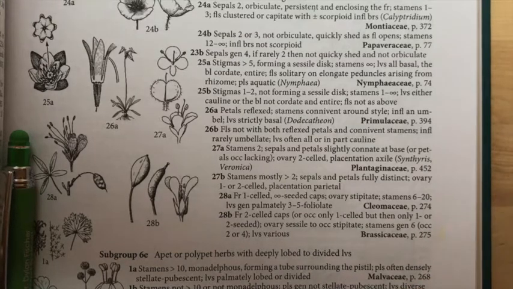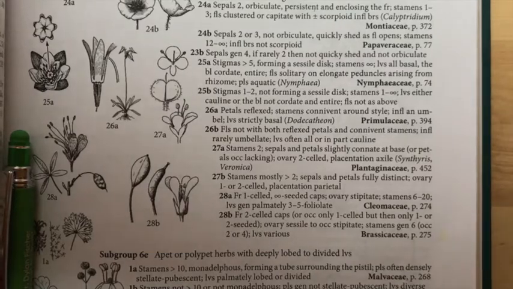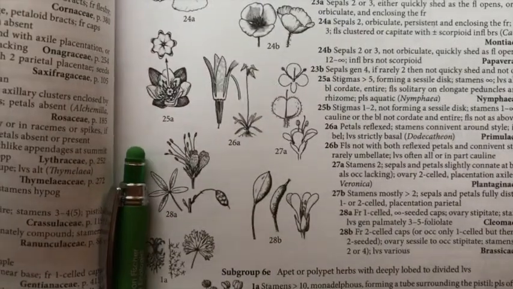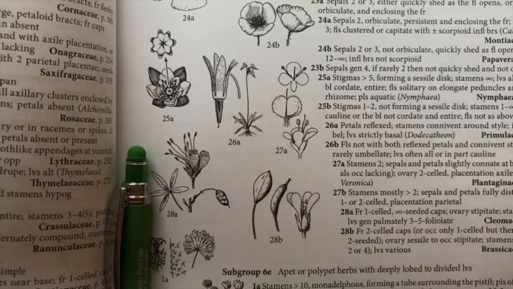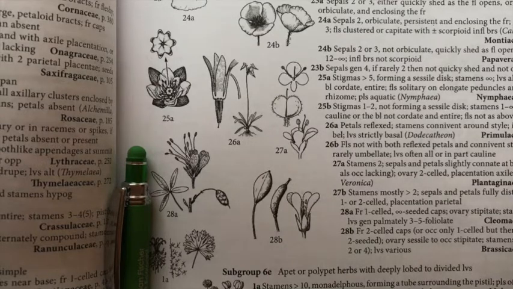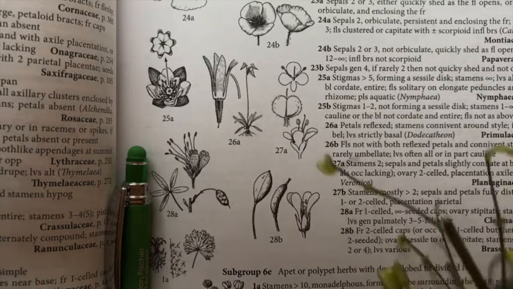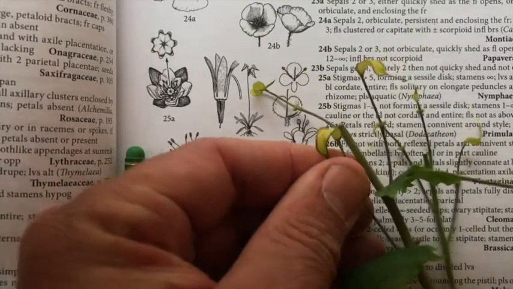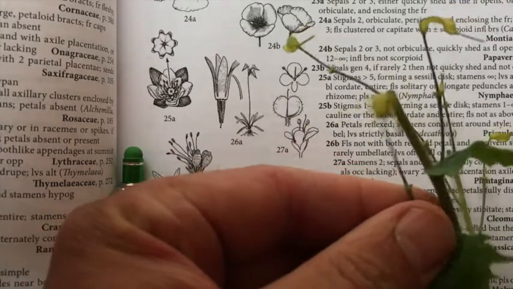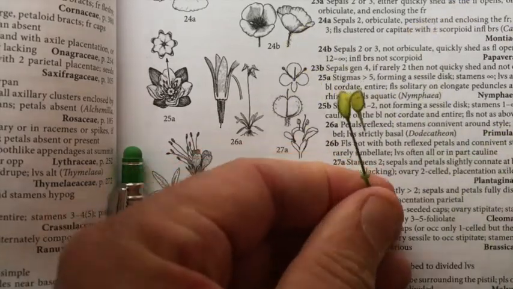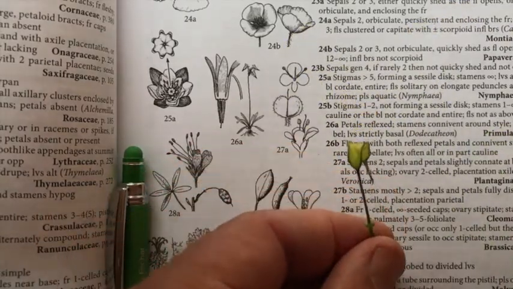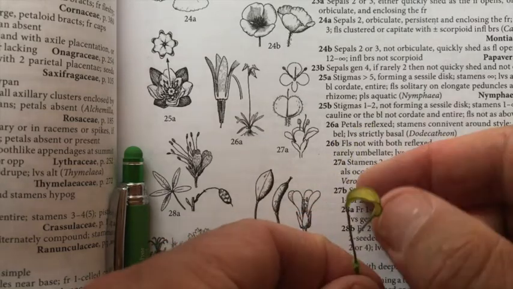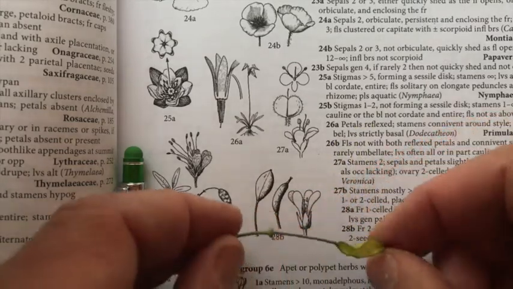So now we need to really look at our fruit. And fortunately, the plant that we're looking at here today has some very showy fruits that are just developing on the tip here. So let's take one of these. I'm going to grab one of these and take a look at it. We saw early that the ovary was stipitate, so that matches.